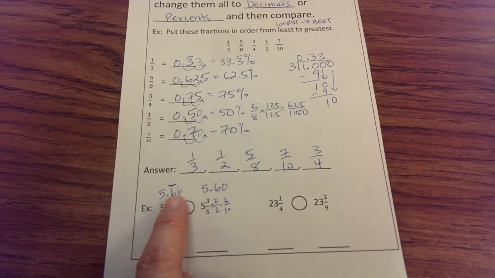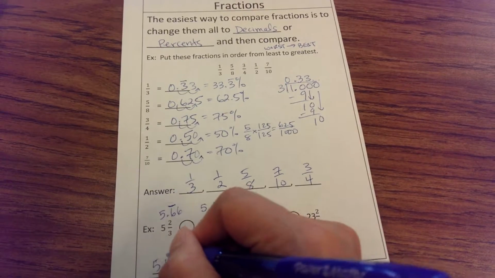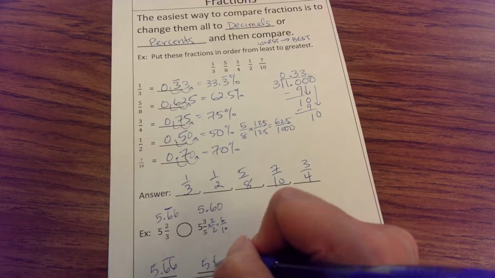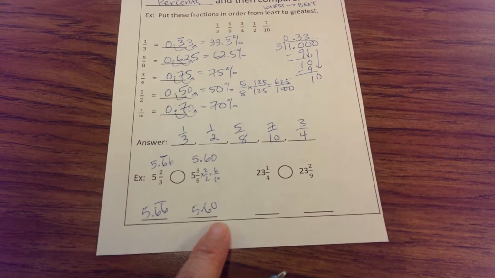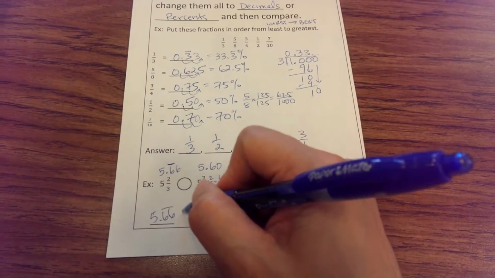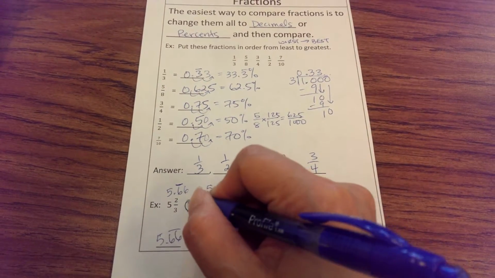So which one is greater? 5.66 repeating, or just 5.60? Think of it in terms of money, $5.66 or $5.60. The alligator mouth would face the larger number, which is $5.66, right?